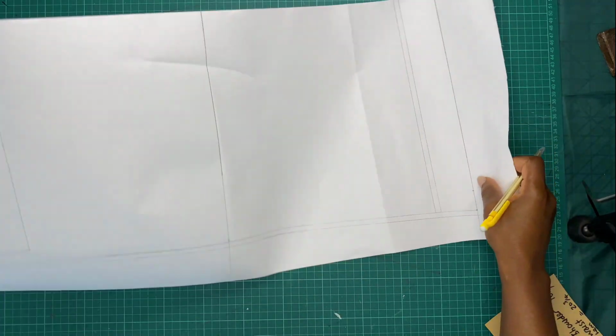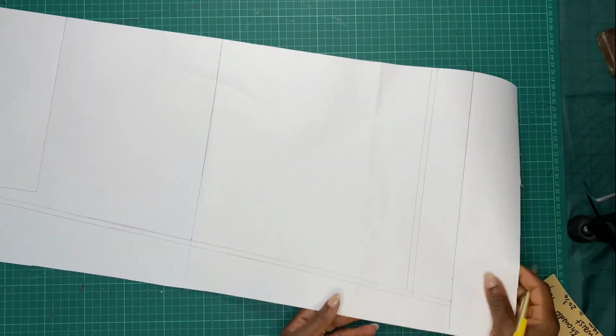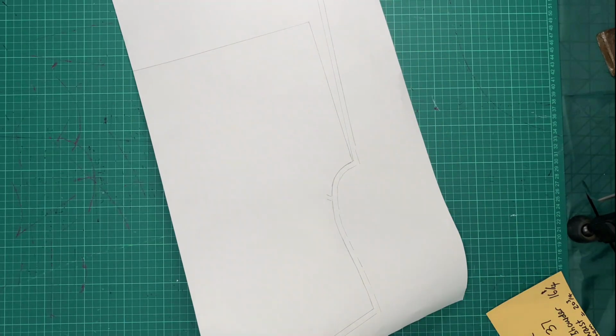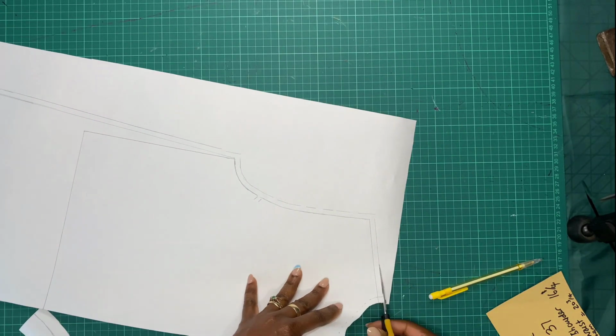And we are done. I'll go ahead and cut it out now, and the back is ready. So here I'm cutting it out following the seam allowance marking.